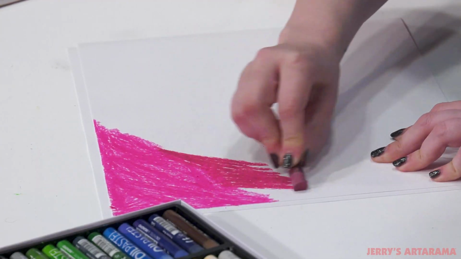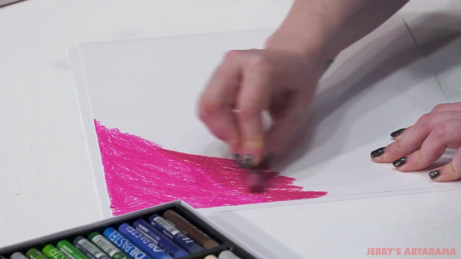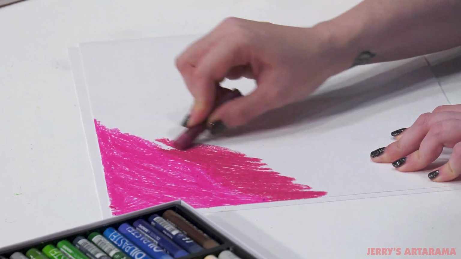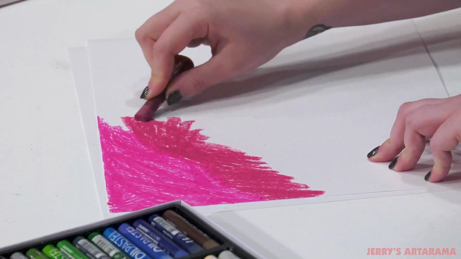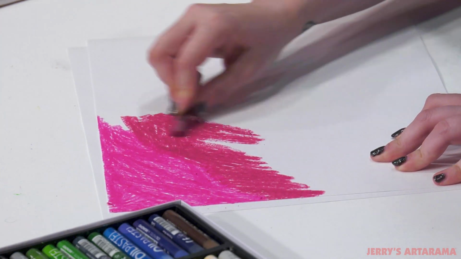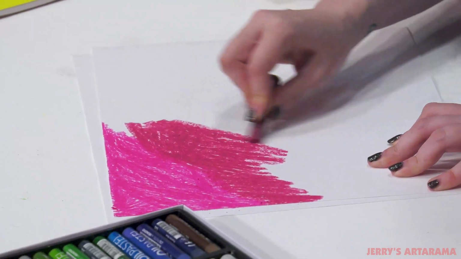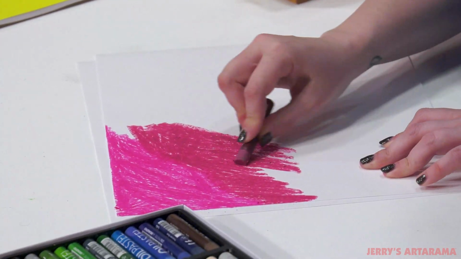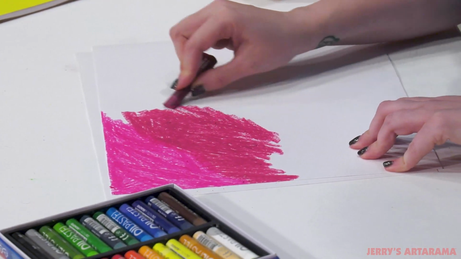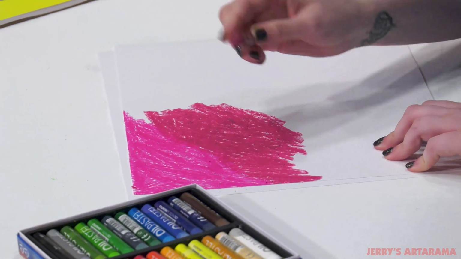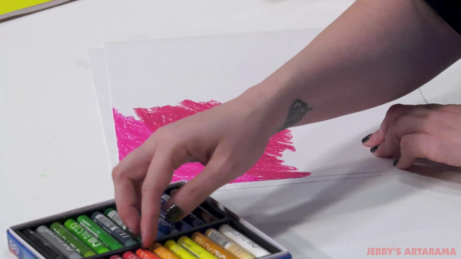I'm going to go in and add a little bit more of this darker red in here. And just have fun with it, whatever your favorite colors are, or whatever color combinations you like seeing beside each other, go for it.